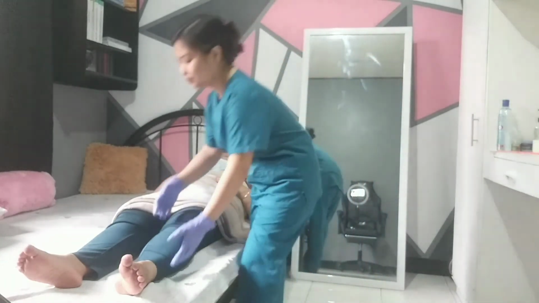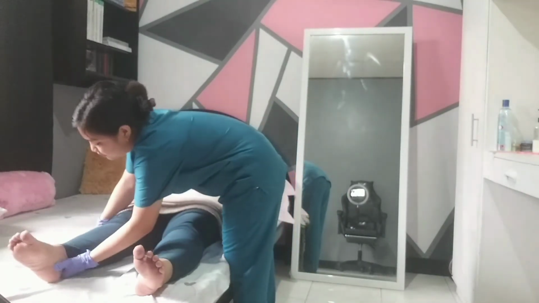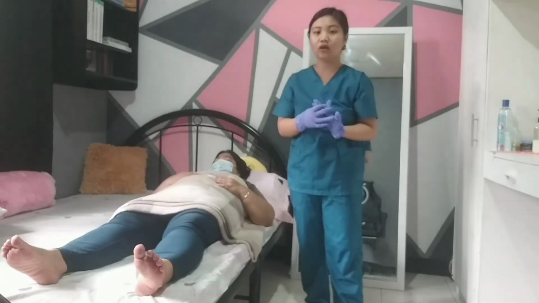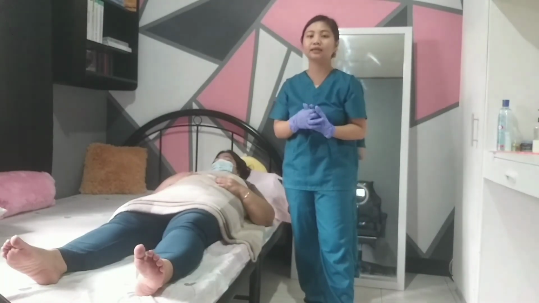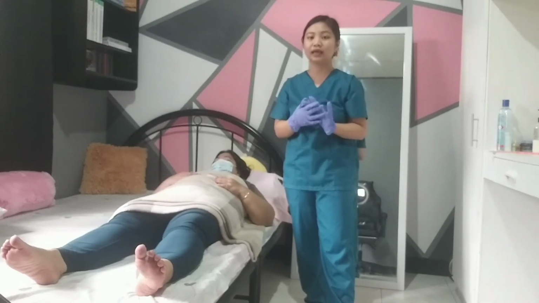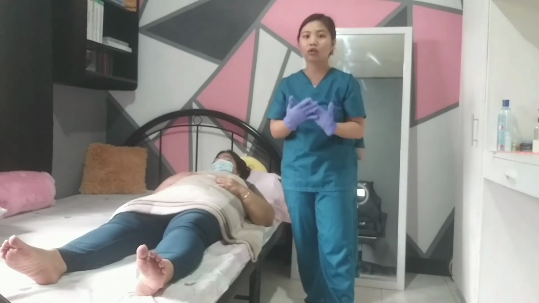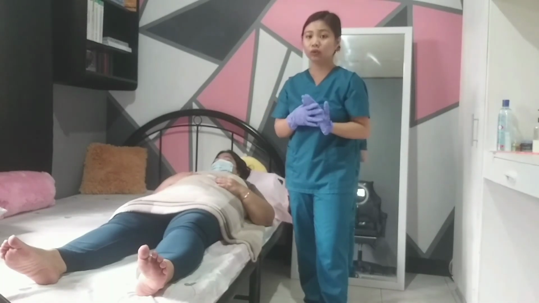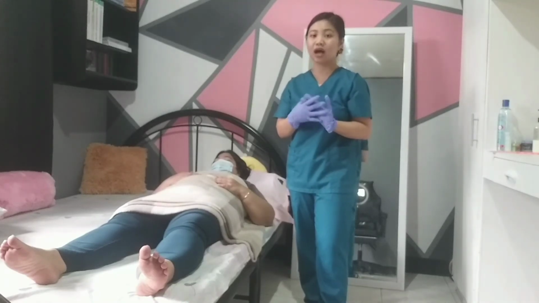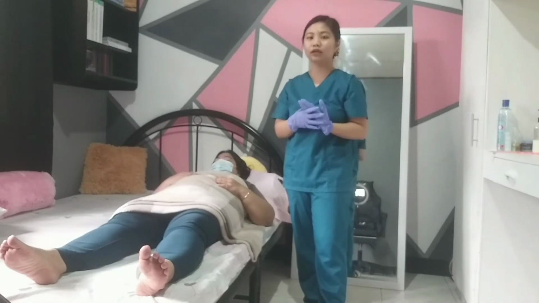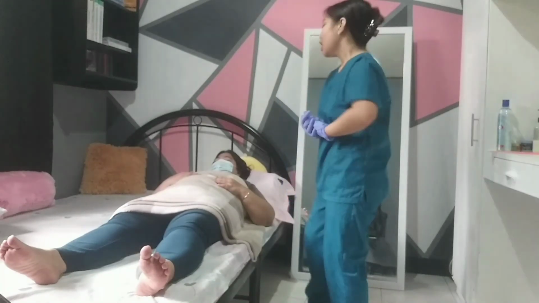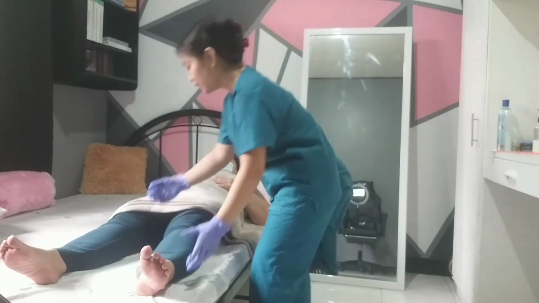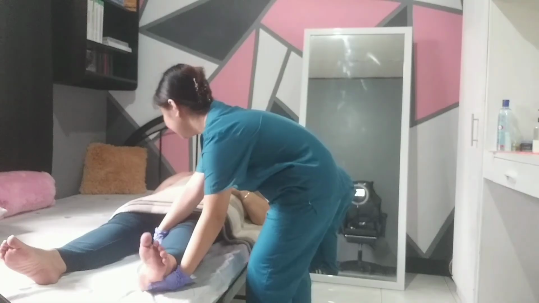Okay, thank you. And then next, we need to support the back of the knee of the mother or the patient using our hands, because sometimes the patient would like to help or they may like to hold their legs straight out for us. Don't forget also to inform them not to do that and just relax their legs, because we, the nurses, will be holding it for them using our hands. Okay, mommy, please allow me to support your knees by holding it. And then just relax, okay?